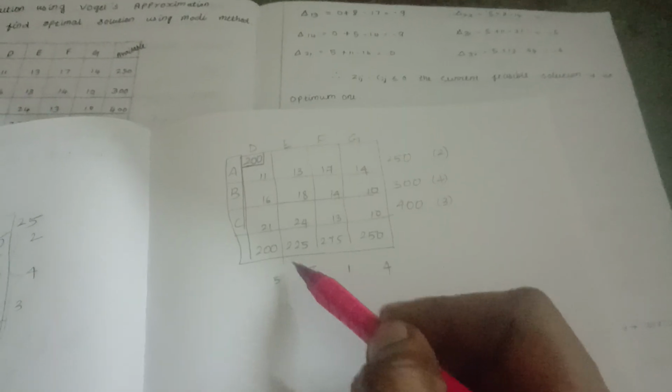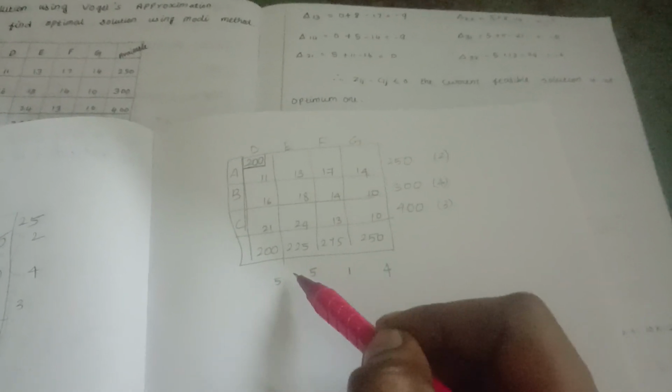If we have the same number, we leave one of them and take the next term, which has the least value compared to the first one. So 14 minus 10 is 4, 13 minus 10 is 3, 14 minus 10 is 4, and 13 minus 11 is 2. So we have to pick the highest difference.